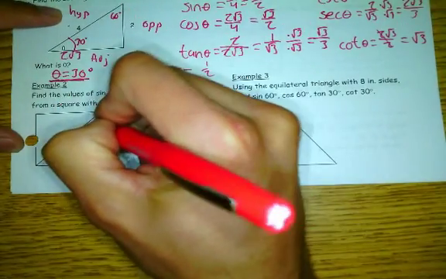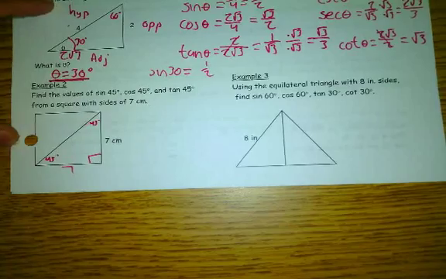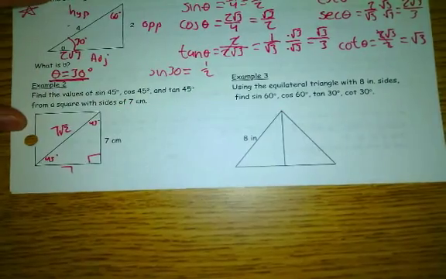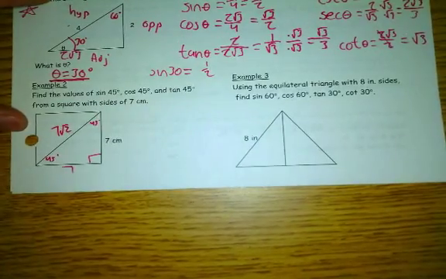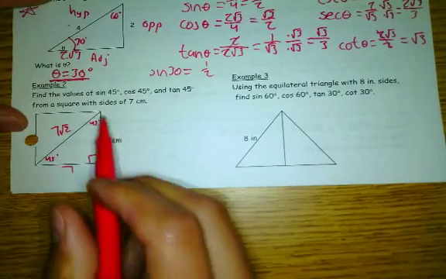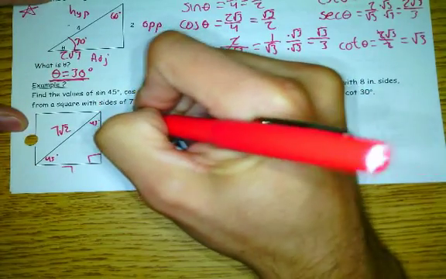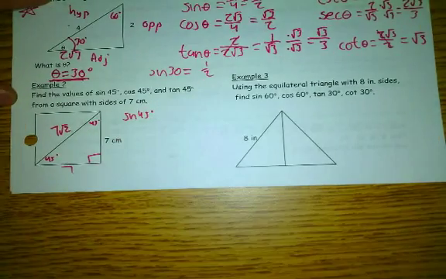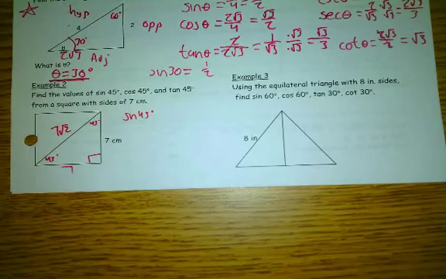7 square root of 2. Now we're good to go. Because now I have my triangle, I have everything I need, I can answer the questions. So, sine of 45 degrees. Wait a second, I have two 45-degree angles. Which one do I use? It doesn't matter. So let's pretend I'm going to use this top one right here. So if I use that top one as my reference angle, what's the opposite of that?